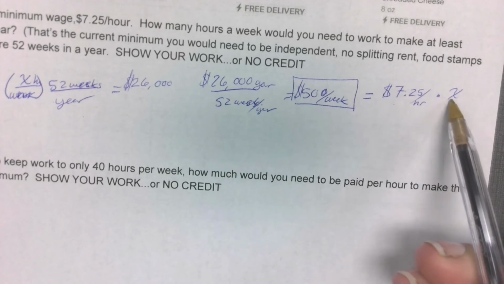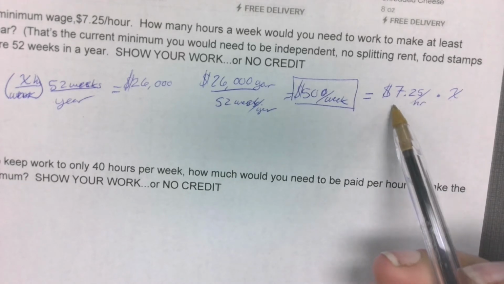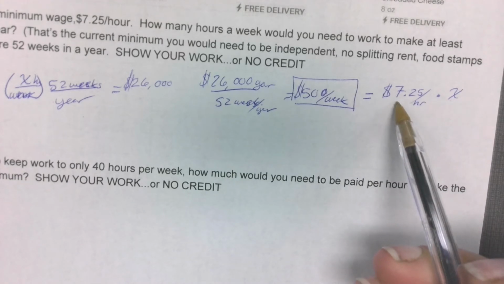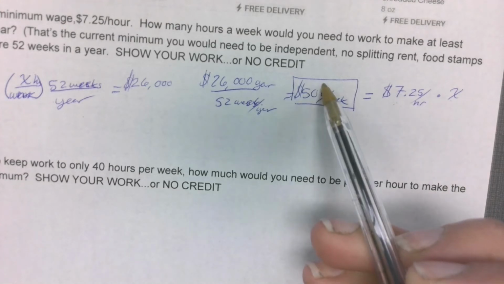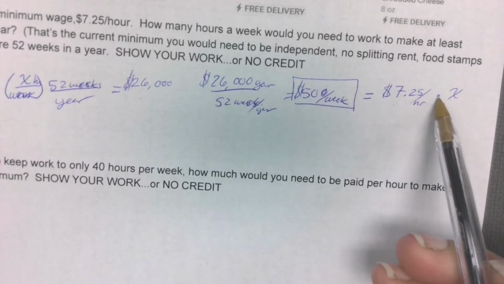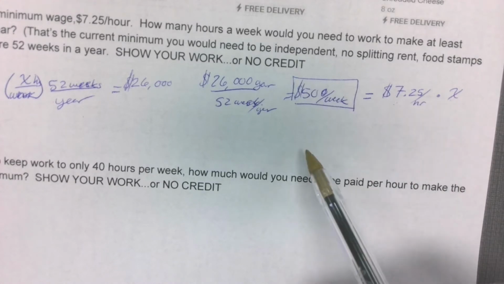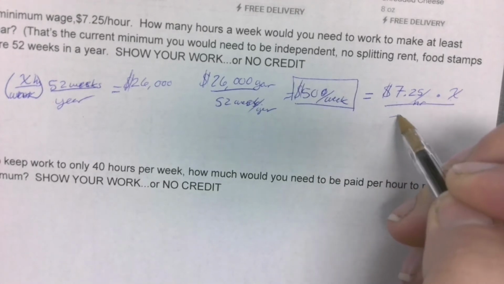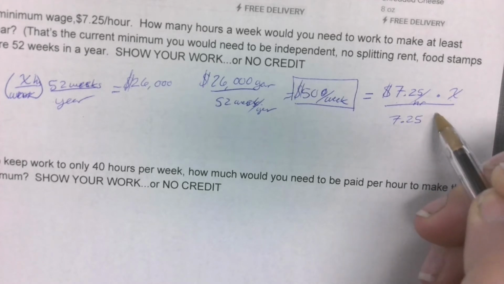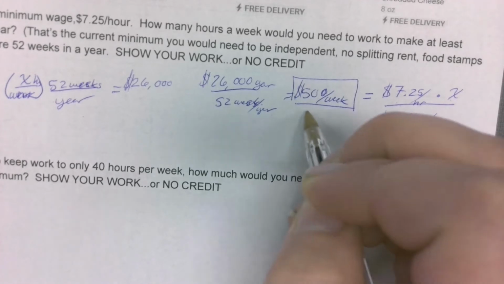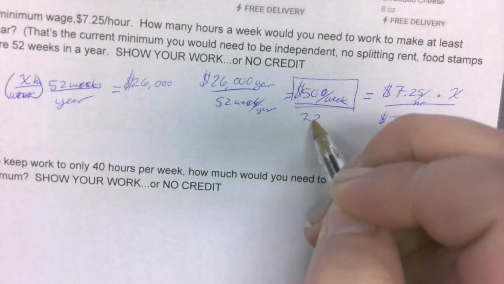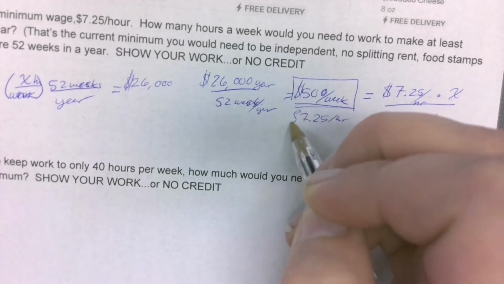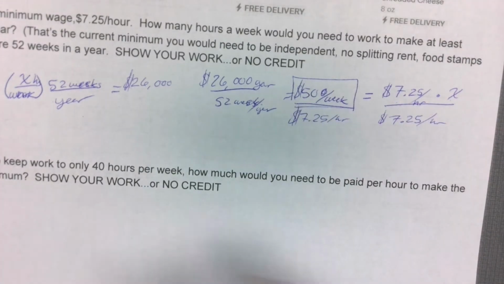How can I get that x by itself? Add, subtract, multiply, or divide with the 725? Multiply to get it over here? Because you're already dividing. Those are multiplying. Oh, sorry. Oh, you divide them. What's 500 divided by 725?